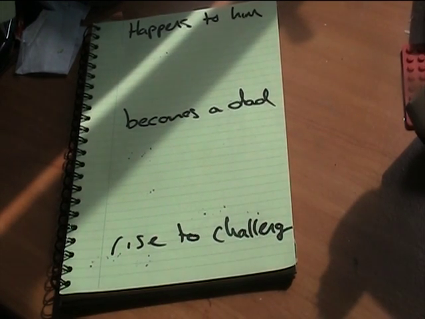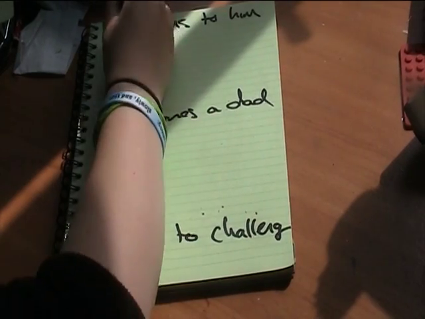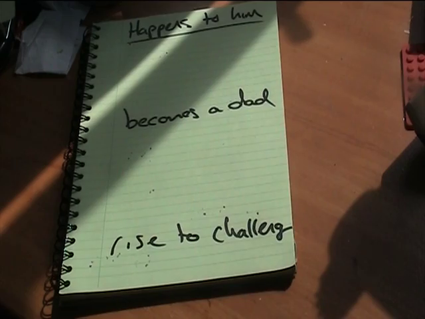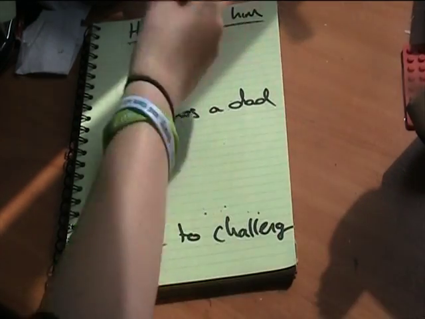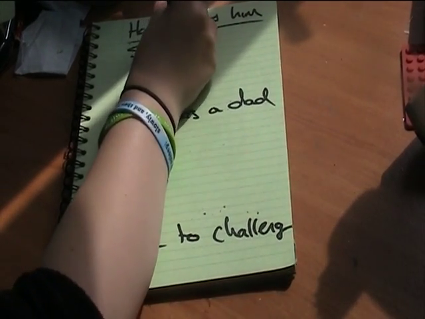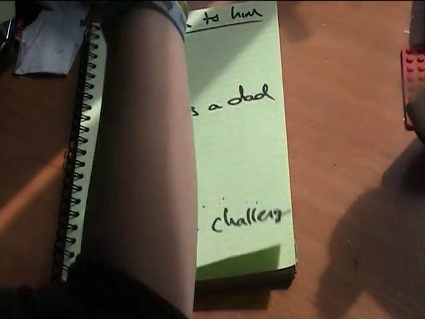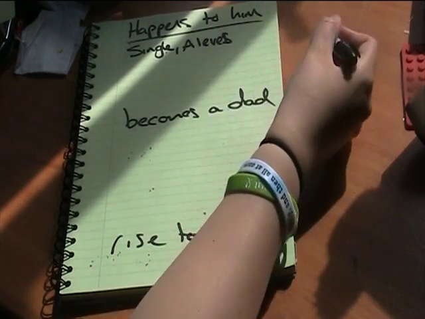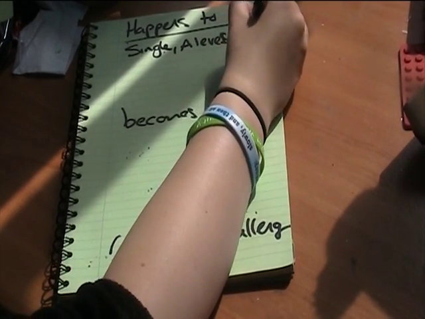Then you have to think about what happens at the beginning. What's going to happen, what he's going to be like before he becomes a dad. I think Cole's going to be single, doing his A-levels, and having fun.